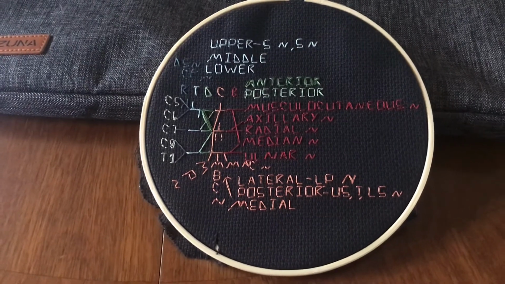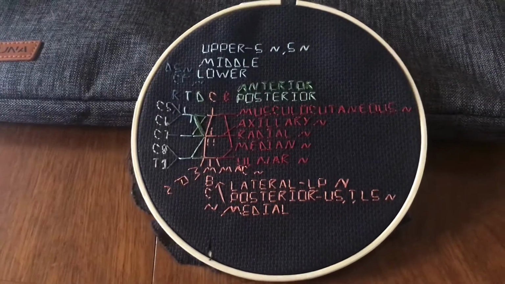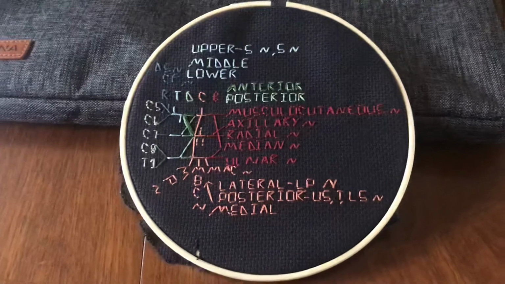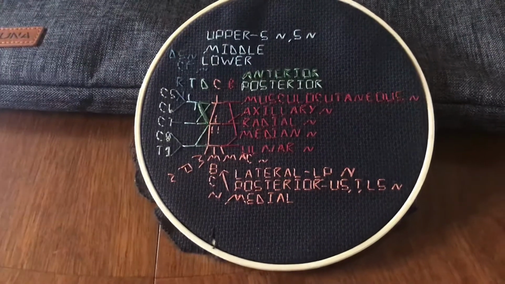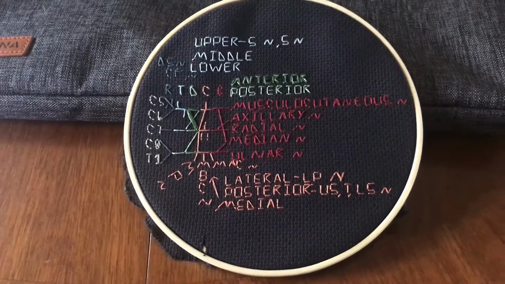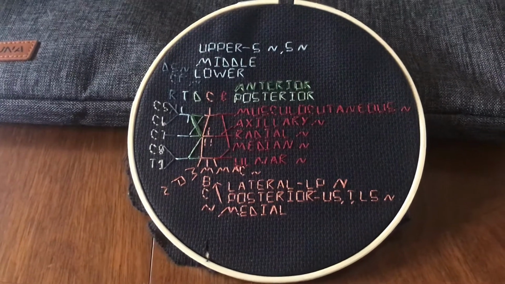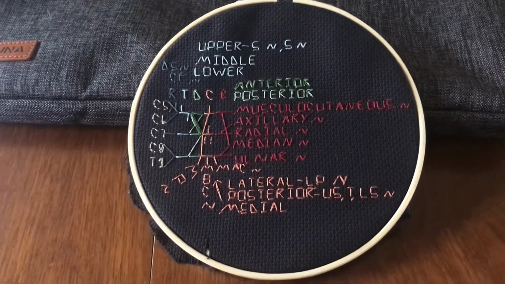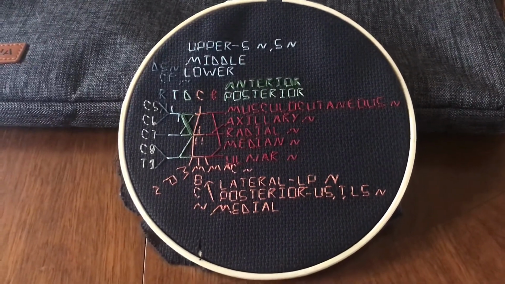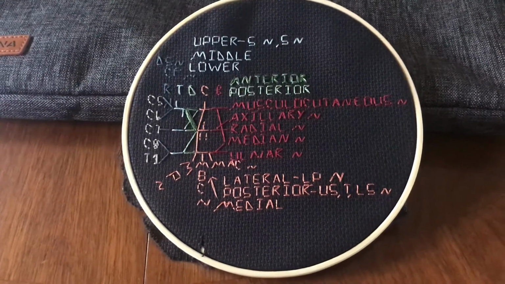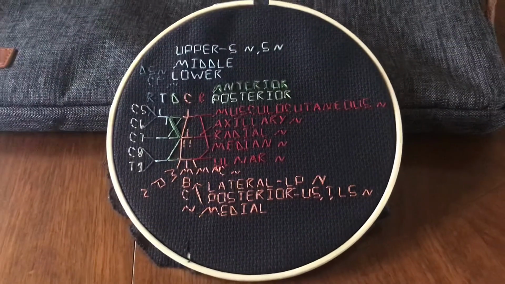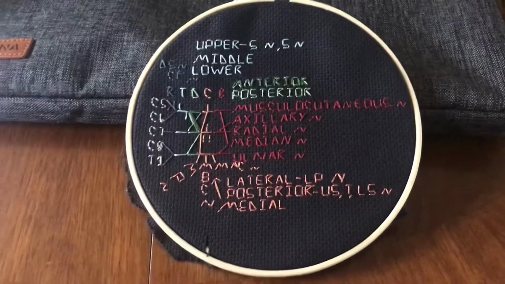And due to the compression of the corner of a wooden chair compressing the radial nerve in his armpit, it caused a lack of wrist extension when he woke up. So when he woke up, he wasn't able to extend his wrist due to that compression of the radial nerve over a long period of time.